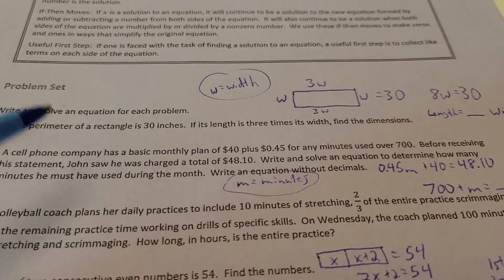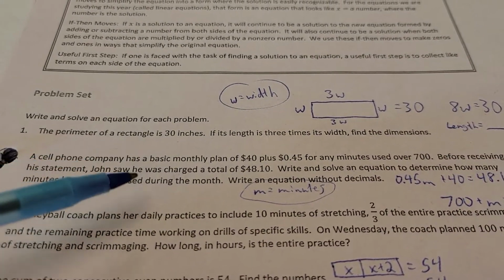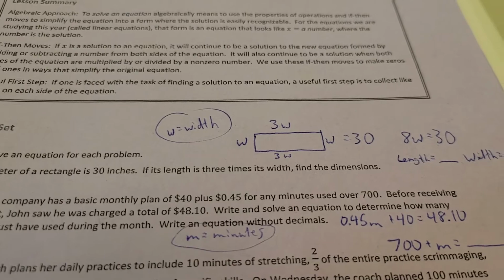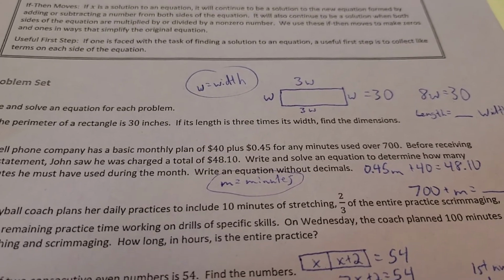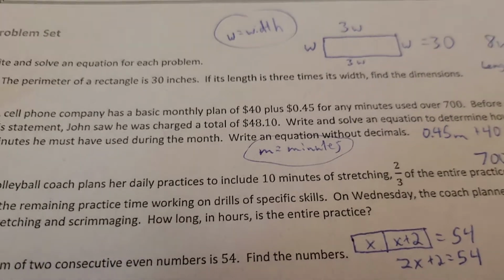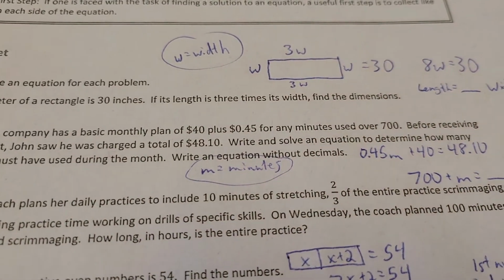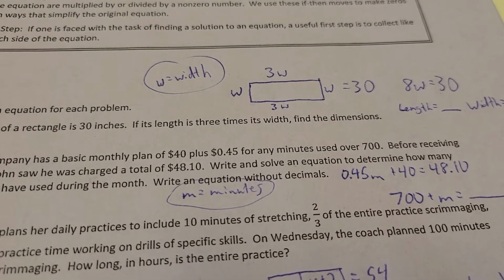The question in Schoology might be a little bit different. What they're asking is what you see here on the paper. So make sure to take a close look in Schoology with what you got. All right, so here's one. The perimeter of the rectangle is 30 inches. If the length is 3 times the width, find the dimensions.